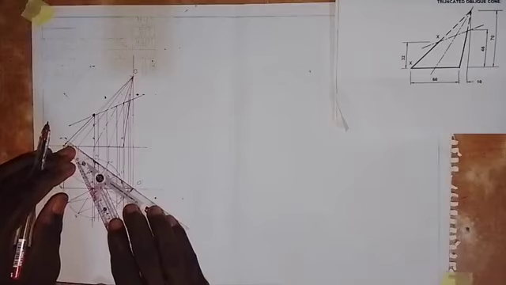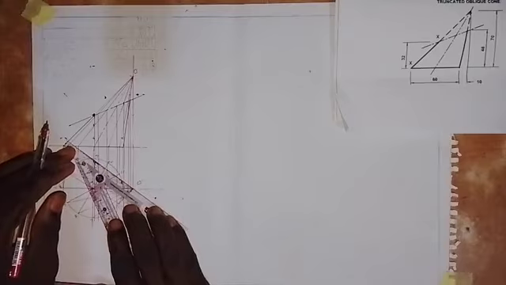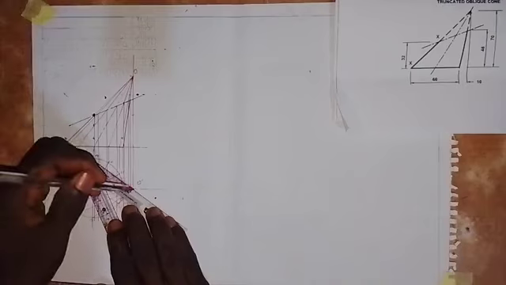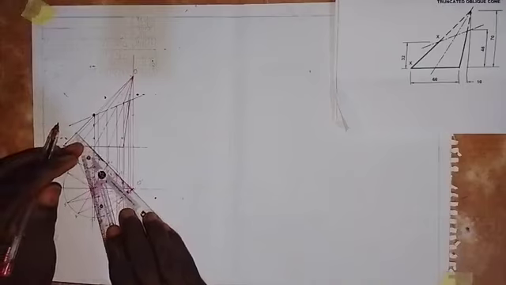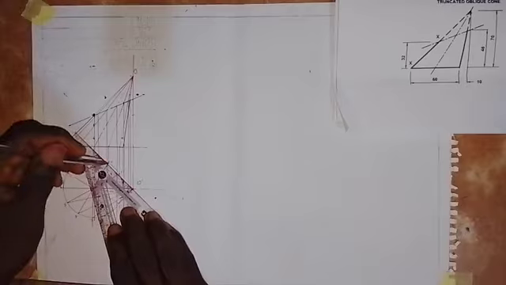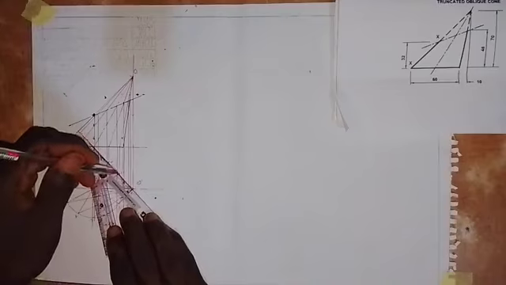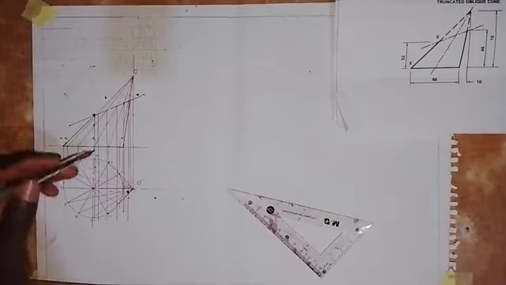for 9. So this point, we have it here for 9, so we draw a line from here for 9. And then for 10, draw a line from here for 10. And for 11, we draw from 11. Okay, now look at where they intersect.